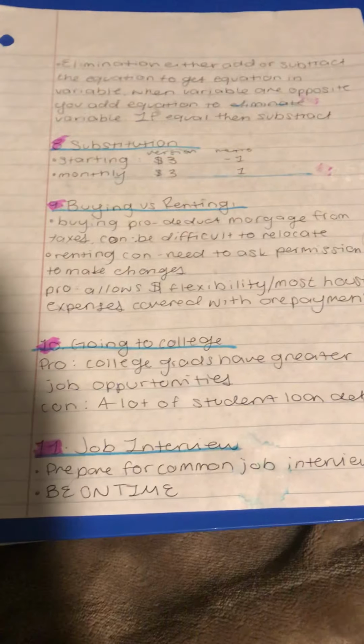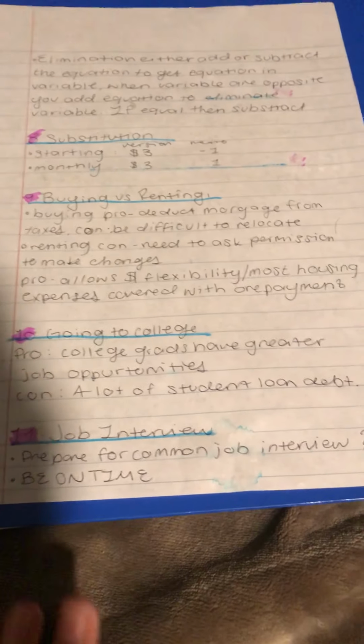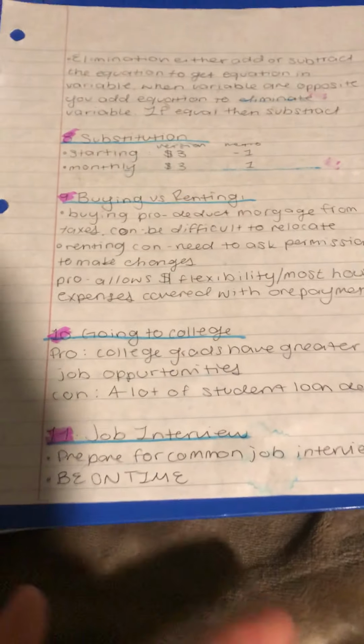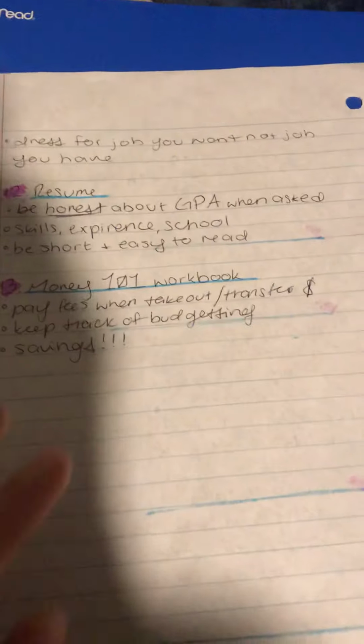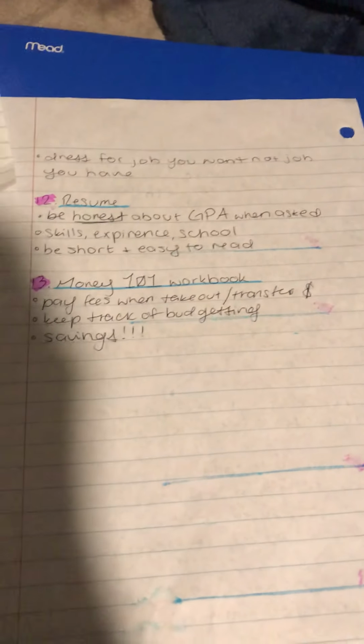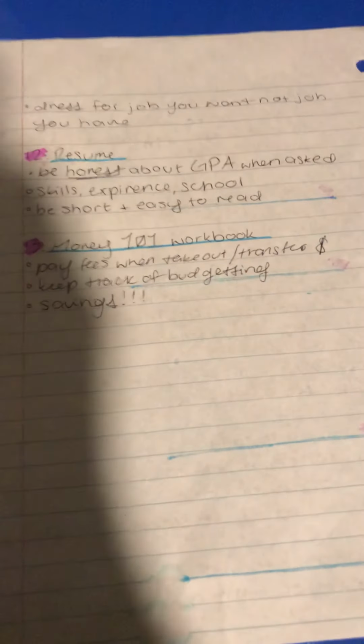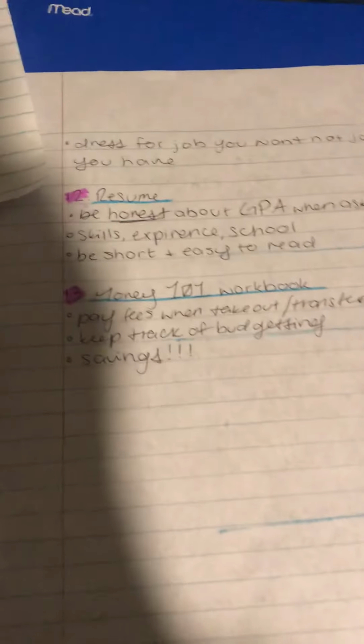And then we have job interviews, which is to prepare for common job interviews. You could go online and look up some questions real quick, and you must always be on time, even to work. And you must dress for the job you want, not the job you have. So even if you're going to apply to be a janitor, you still better dress nice.